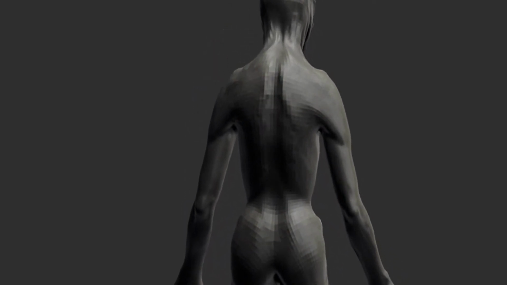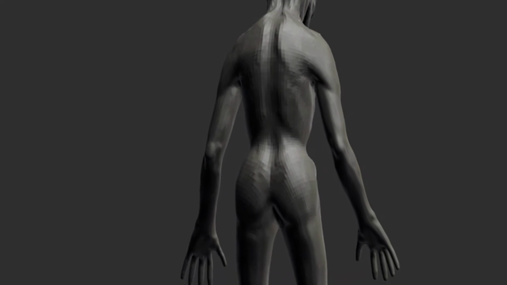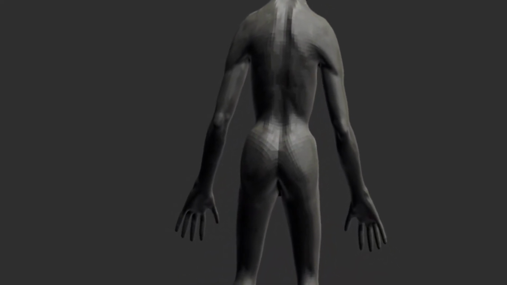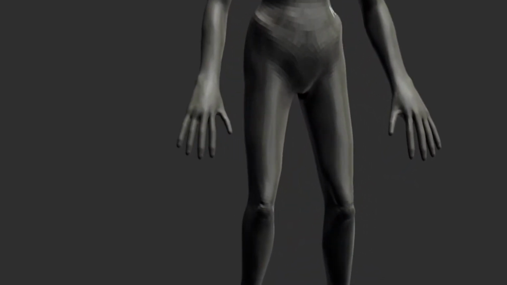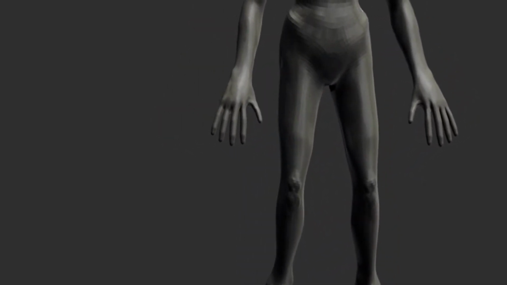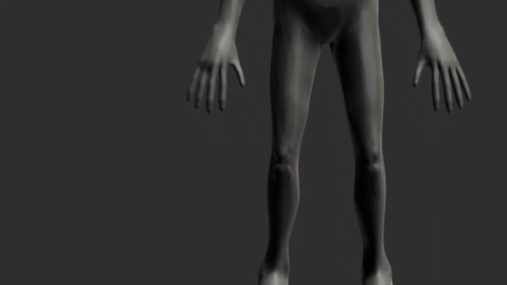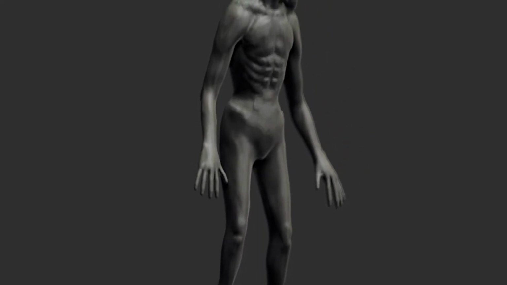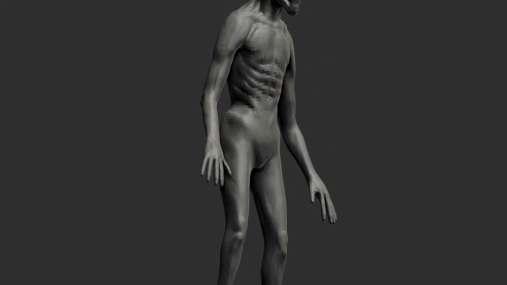I'm always really interested in looking at my own time-lapse videos such as this. It's really interesting to see the process, and hopefully you guys can learn something from it. Even though some of you are traditional sculptors, you can still learn something from this.